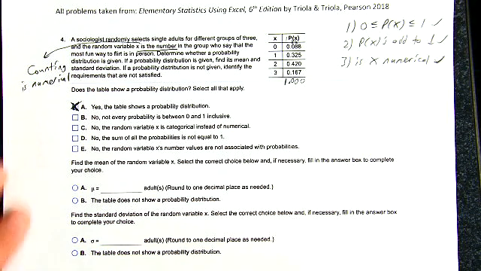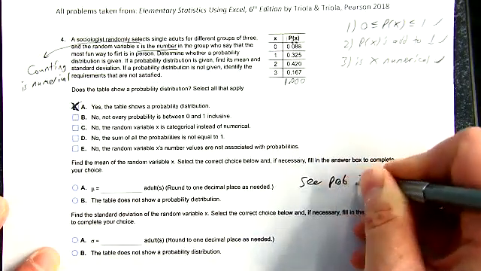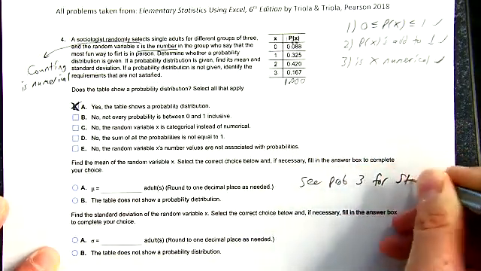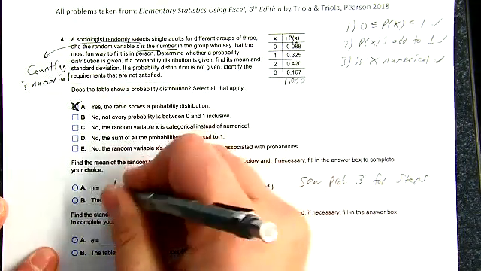And then you would use those same steps from problem 3. So I would say, see problem 3 for the steps to find mu and sigma. And in this problem, you will get 1.7.